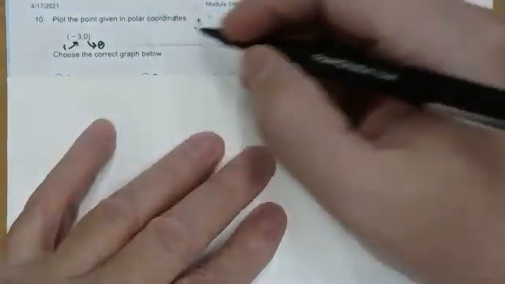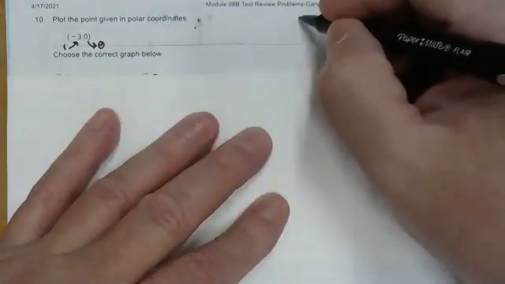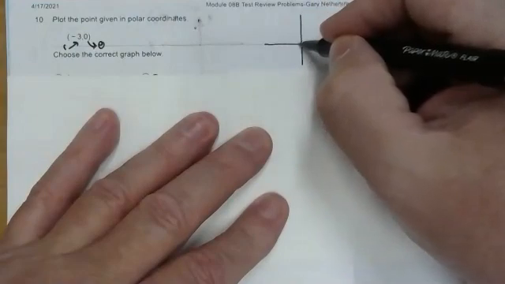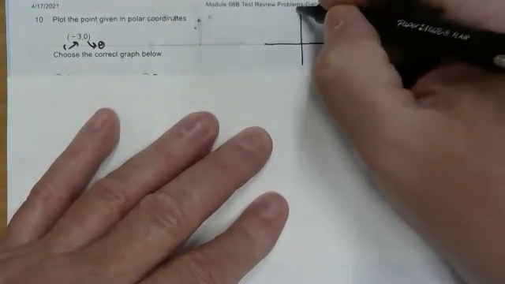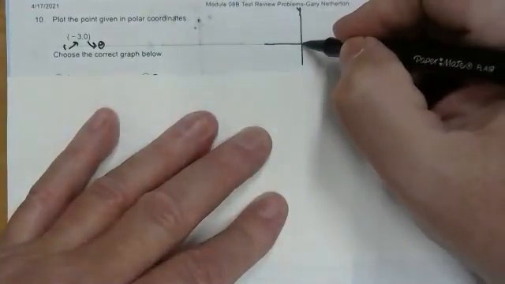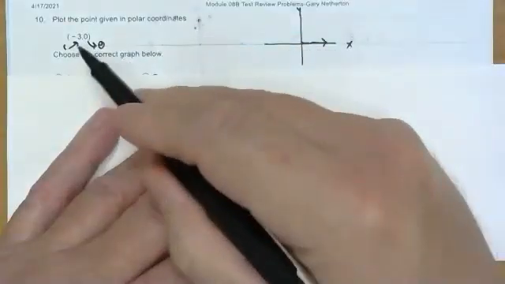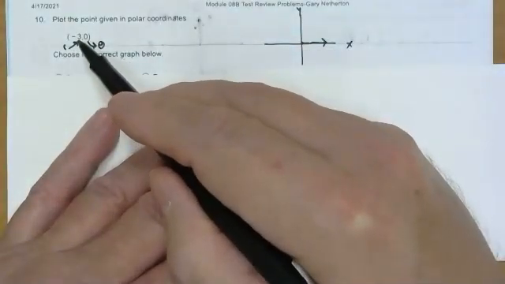All right, so let's go find the angle first. Well, where's the angle 0? The angle 0 is basically the positive x-axis. So here is the angle 0, but you notice the r is -3.